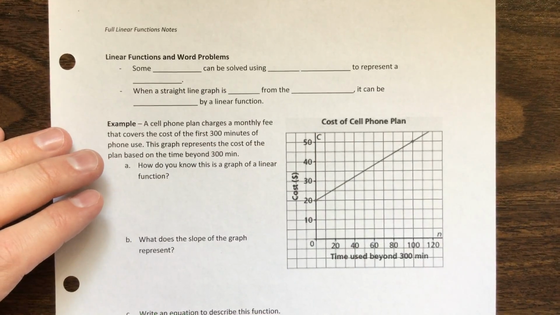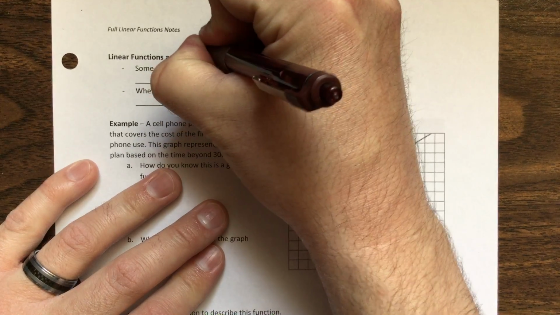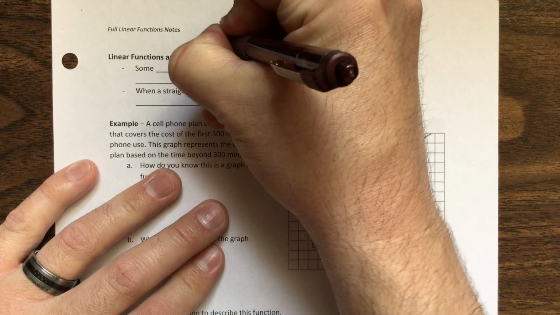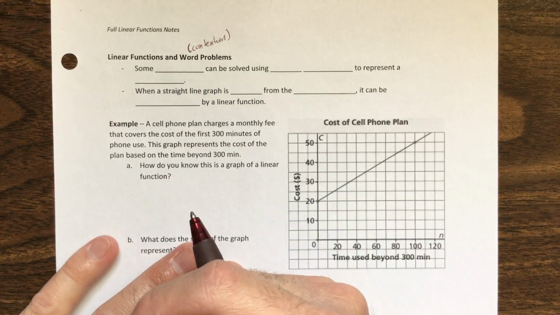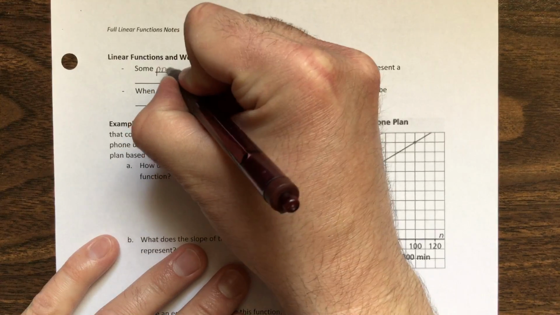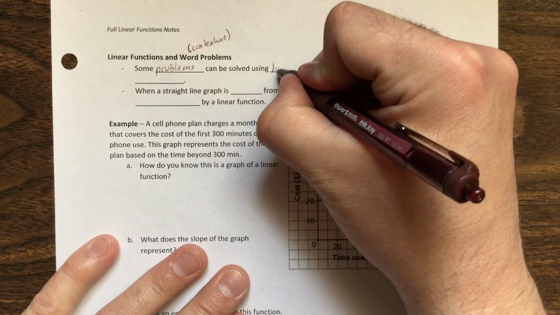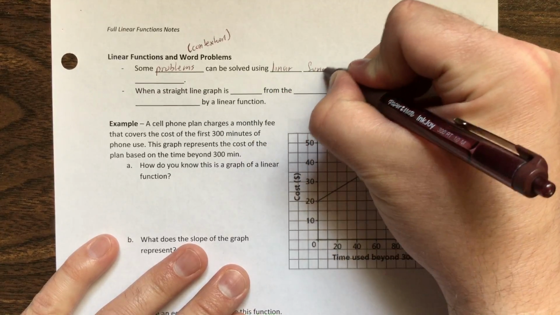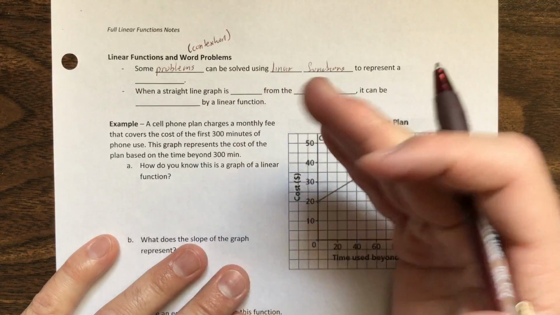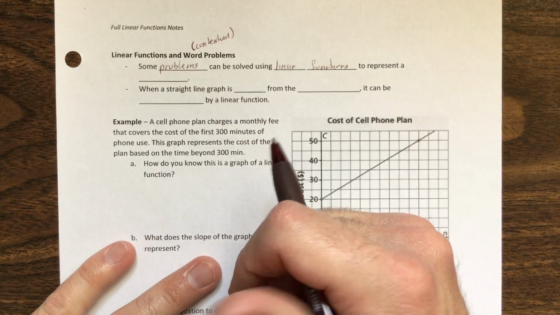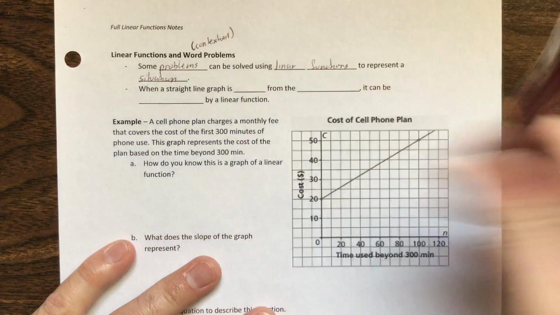All right, so now we're looking at linear functions and word problems, and I want to just put in here contextual problems. Okay, call them contextual problems because there's some context to them. Now, some of the problems can be solved using linear functions. And we often see these ones as ones that are kind of like growing or going down or something along those lines. Okay, and we can use that to represent a situation, whatever that situation might be.